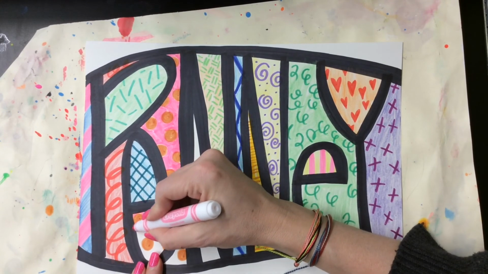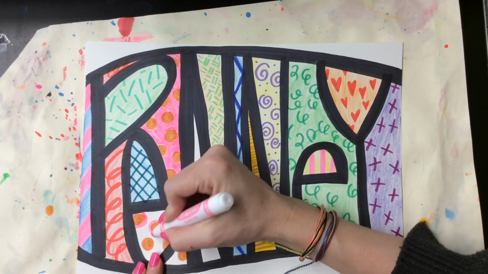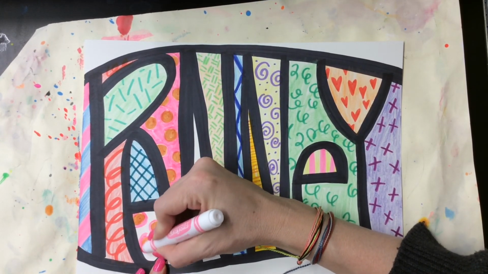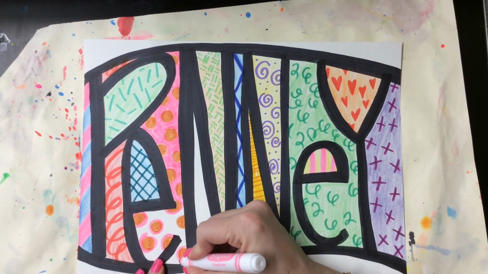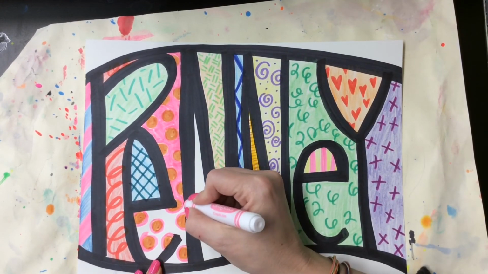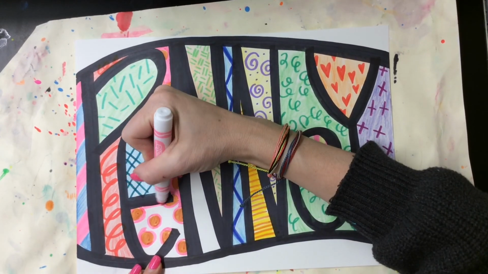So here I've been very careful. I'm tracing around each of the orange polka dots with my pink marker to create that pattern. So you can do marker background and marker for your pattern, but this is the way that you would want to do this, by tracing around each element.